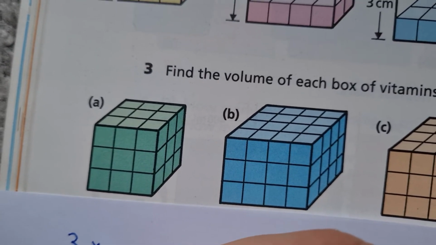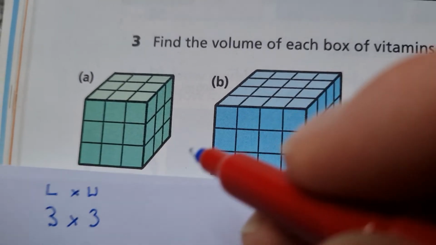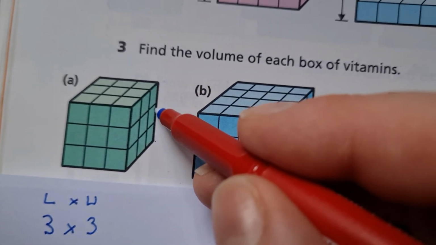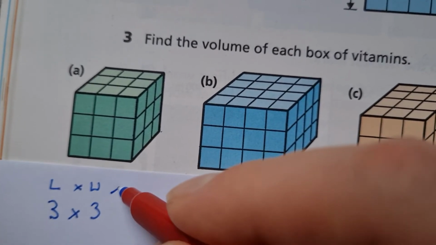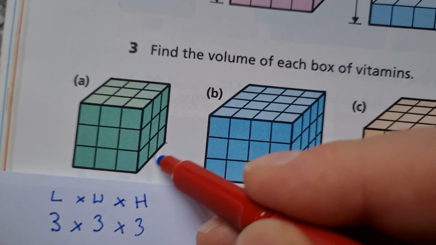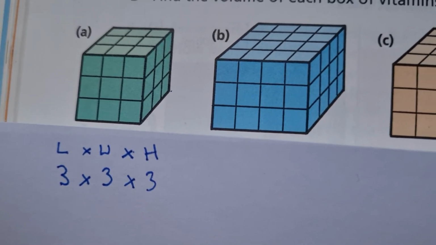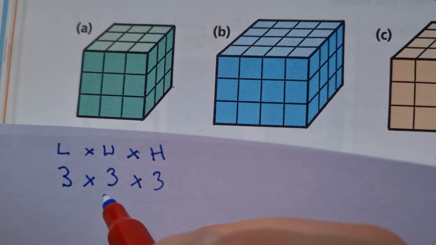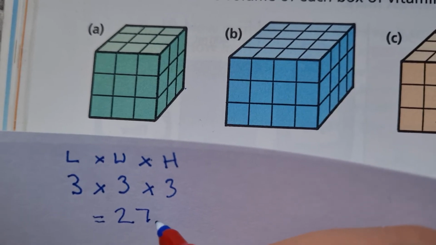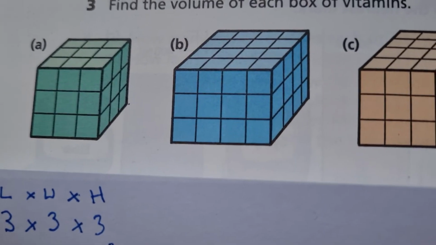So that is length times the width. But also remember, they have a height. How many cubes high is it? 1, 2, 3 cubes high. And that is the height, and that's another 3 cubes. So it's 3 cubes times by 3 cubes times by 3 cubes. So now I can work out how many cubes are in that shape. 3 times 3 is 9, times by 3, so that equals 27 centimeters. Don't forget the little 3 for cubed.